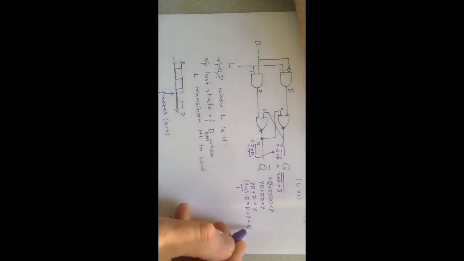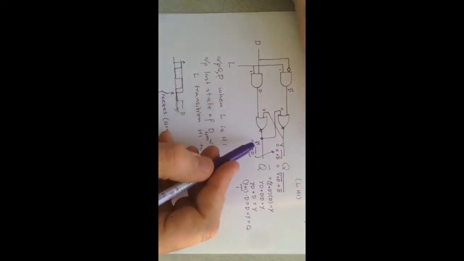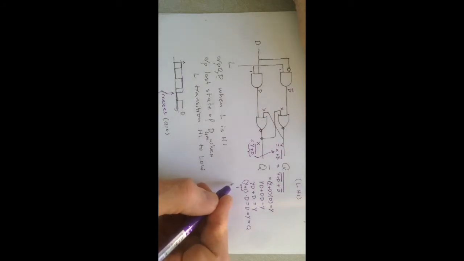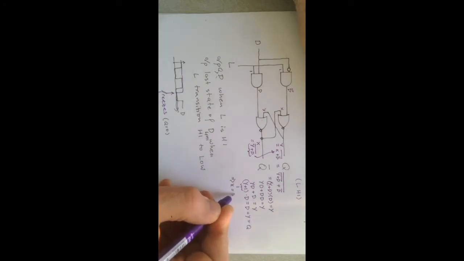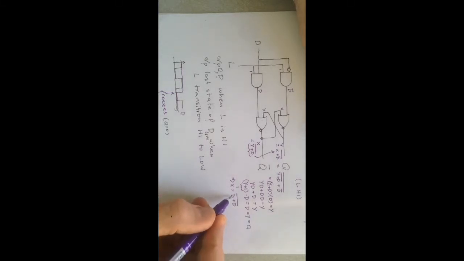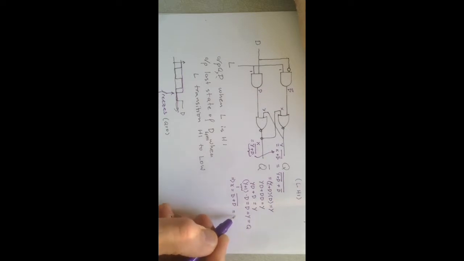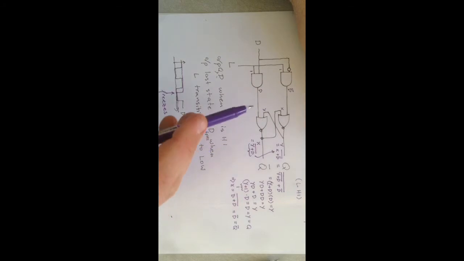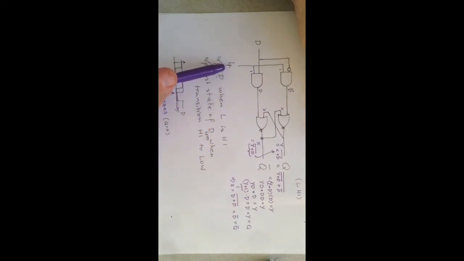So that means that Q is equal to D, and correspondingly, X is going to be (D plus D) all NOTed. Well, D or D, if it's 0, then it's going to be 0. If it's 1, then it's going to be 1, so it's just D NOTed. So indeed, that's equal to Q bar. So we've proven that when L is high, the data just flows through. Okay? So I'm going to write that down just to emphasize it. When L is high, the data flows through.